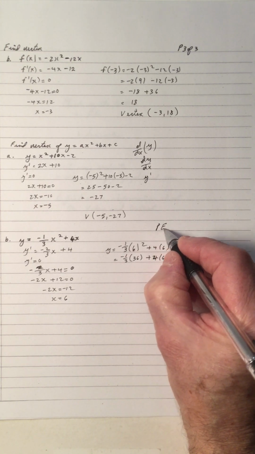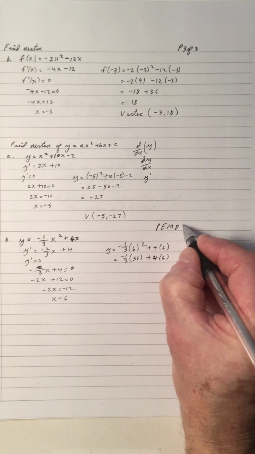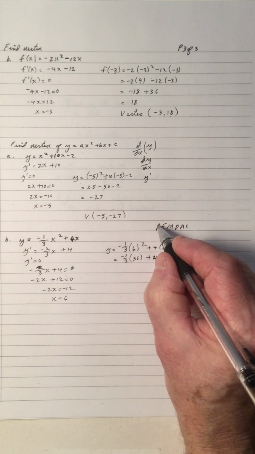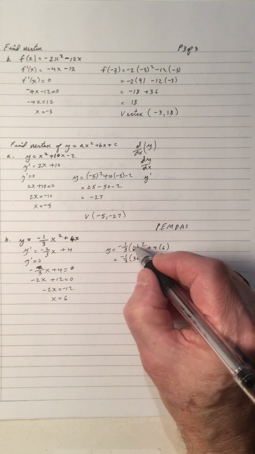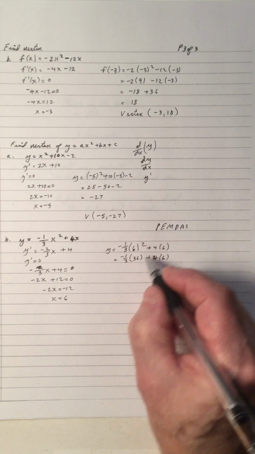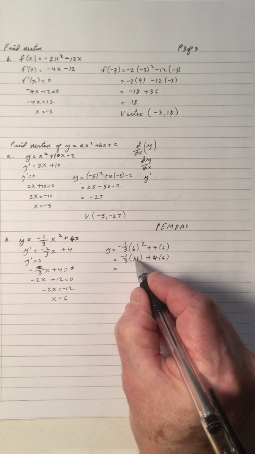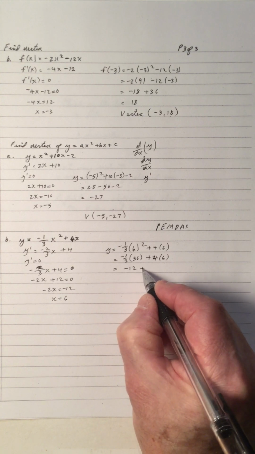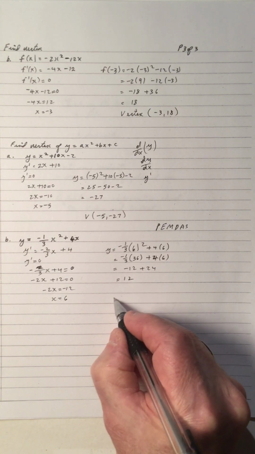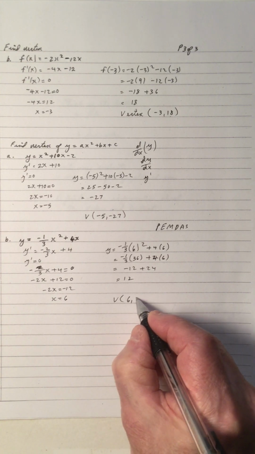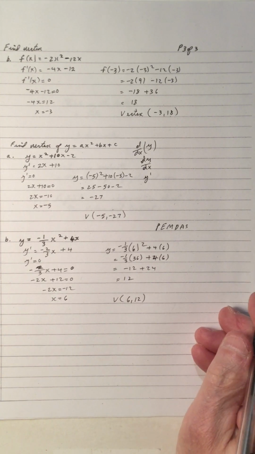Remember, PEMDAS. We do the brackets and parentheses first, but there's none. We do the exponent next, which I did. Now I'm going to do the multiplication and division. So this is a negative 12, and this is 24. Now we add to get 12. So the vertex of this parabola is 6, 12.